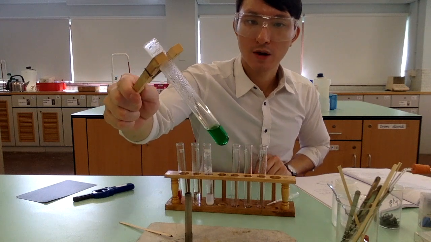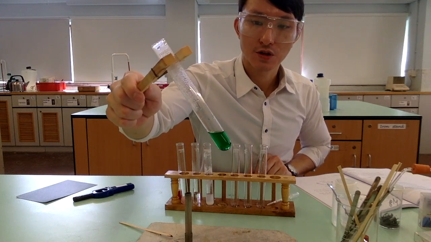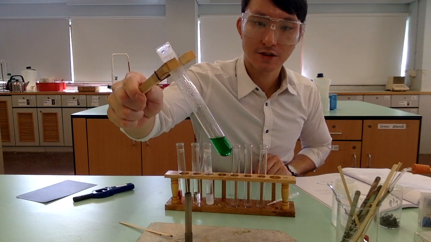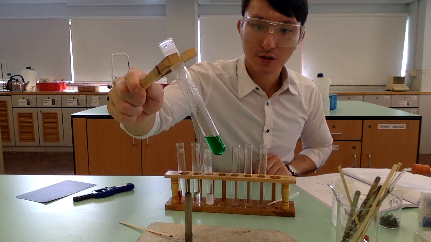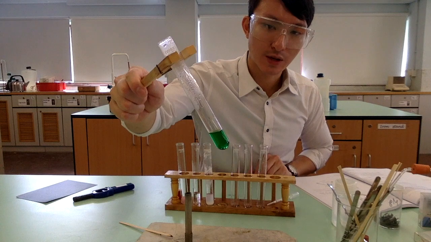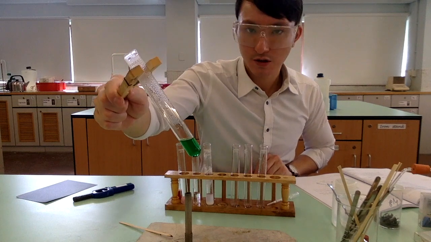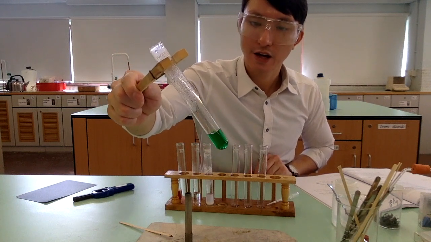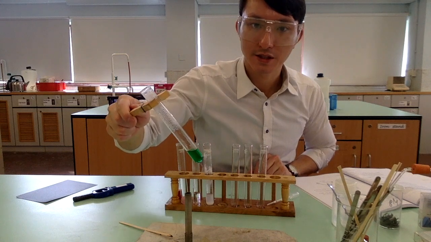Now, I think it should be quite obvious that the solution has changed from colorless to green, and also the black solid has dissolved. So you see there is a reaction between copper 2 oxide and hydrochloric acid, but bear in mind this reaction only takes place when we heat it. Okay?